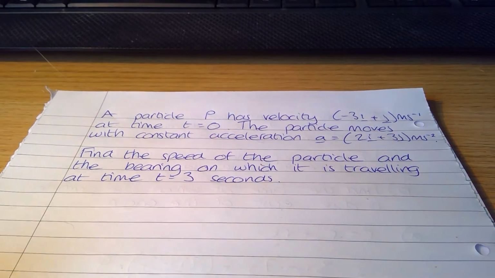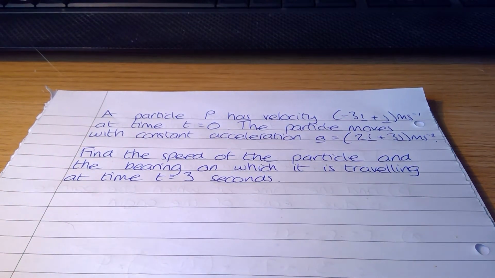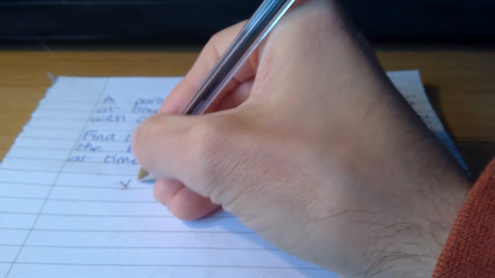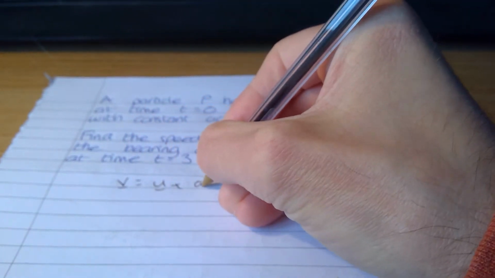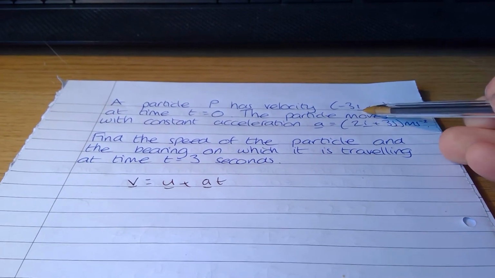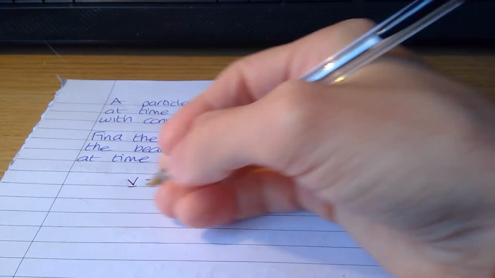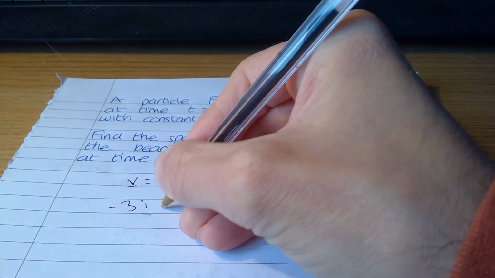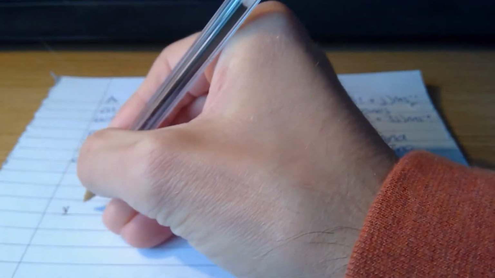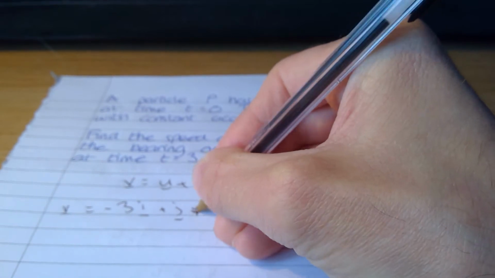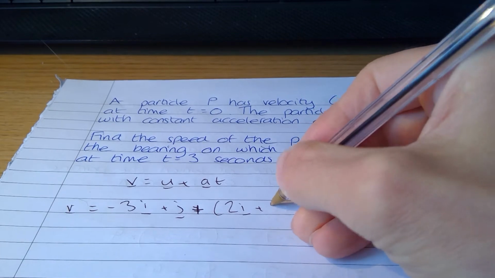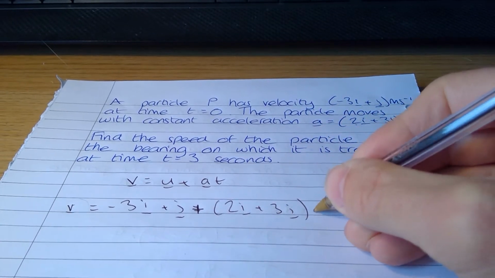So what we actually want to do is work out the velocity, and then from the velocity we will be able to get the speed and bearing quite easily. So the form we're going to use is v equals u plus at, and we can then substitute in the things we've got. So u is the initial velocity, which is minus 3i add j. So let's put v is equal to that, plus the acceleration, which is 2i add 3j, times the time, which is 3 seconds.